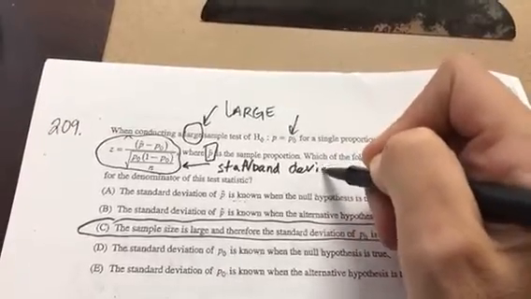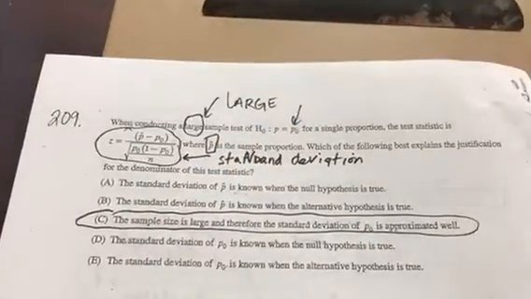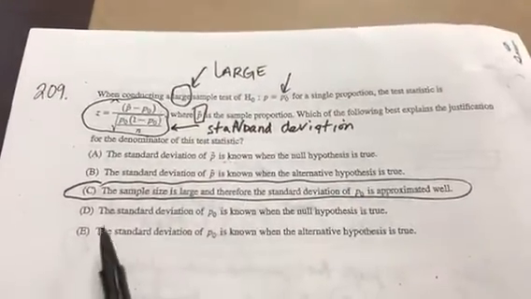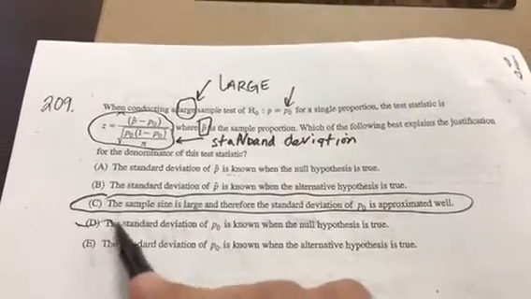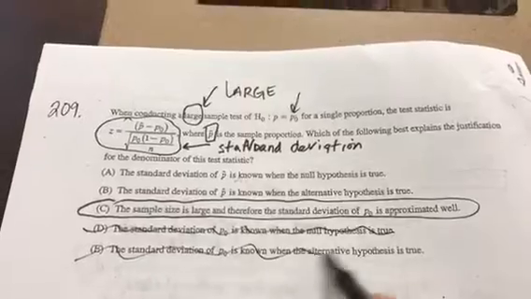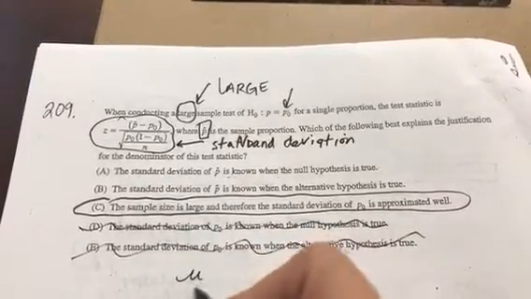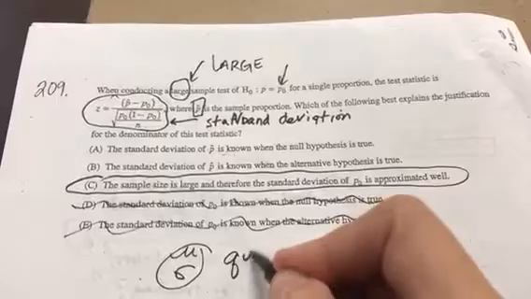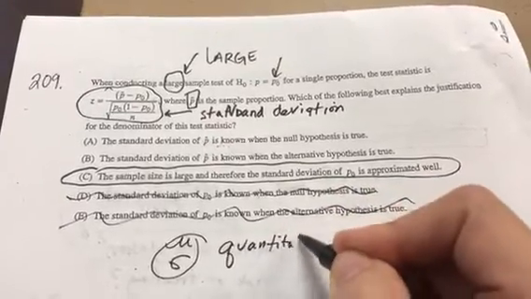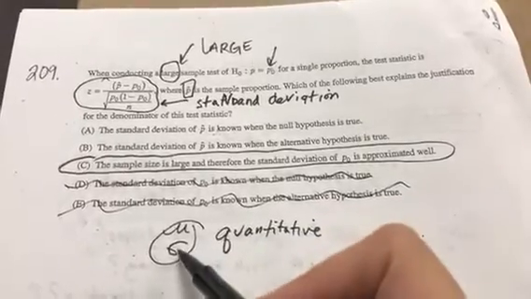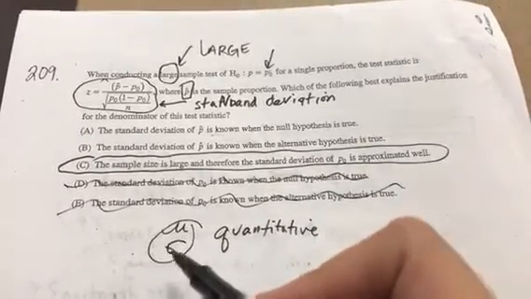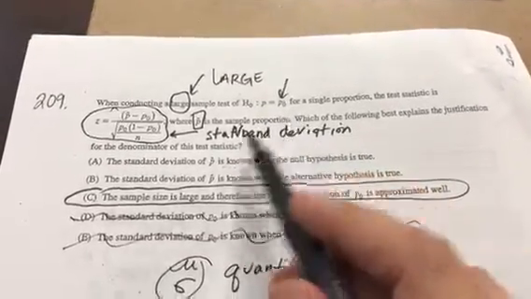Why are you able to use that formula? Well, this whole idea of the standard deviation of the population being known or unknown is what we use when we have mu and sigma, when we have a quantitative question. That's very different. And then if we don't have this, we'll do a t-test instead of a z-test. That's not going on here because this is a proportion question.